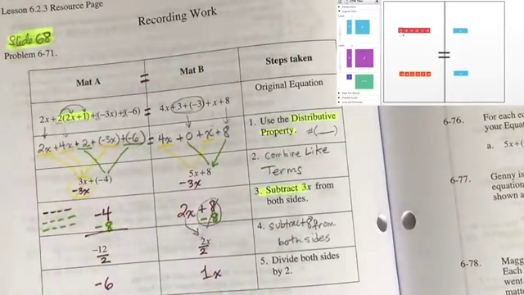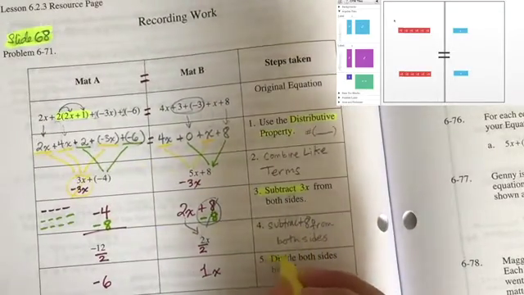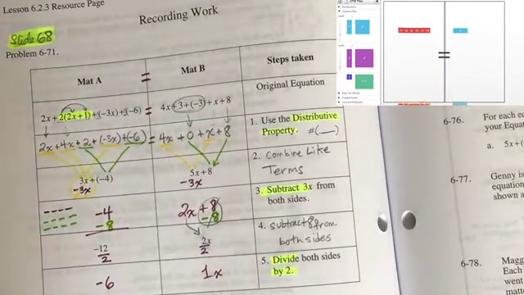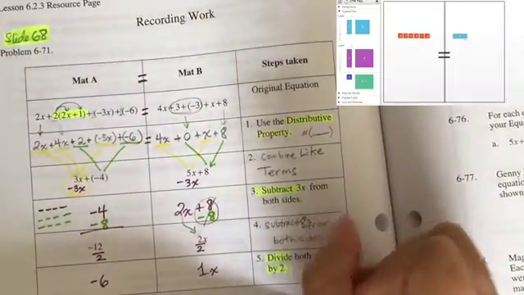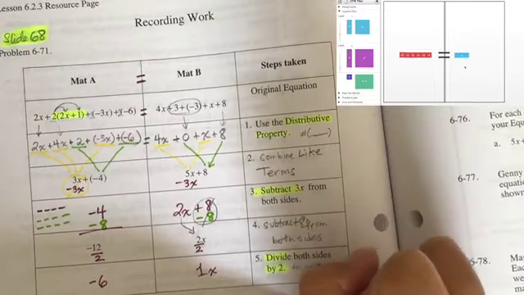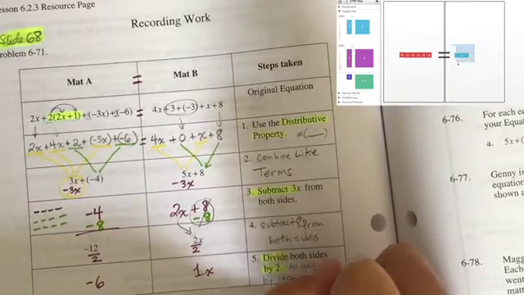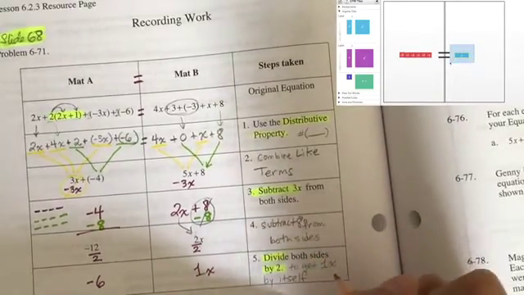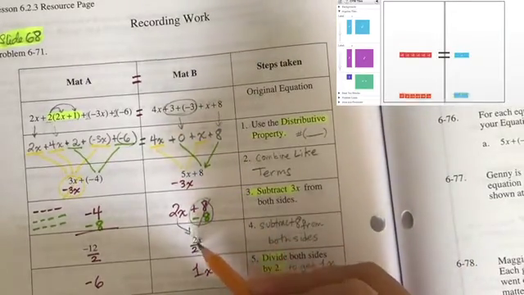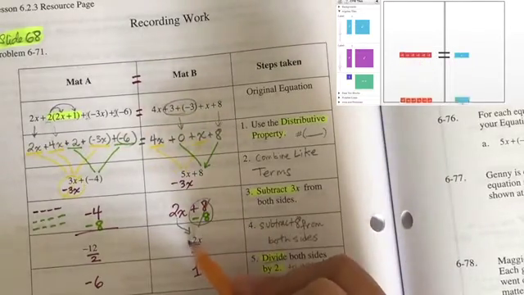And let's put a reason why we want to divide by 2. The reason why we want to divide by 2 is so that we can see what 1x equals, because we want 1x by itself. So however many x's you have, you could have 3 x's, you could have 5 x's, you could have 10 x's. However many x's you have on one side, that's how many you want to divide by, because you want to get 1x.